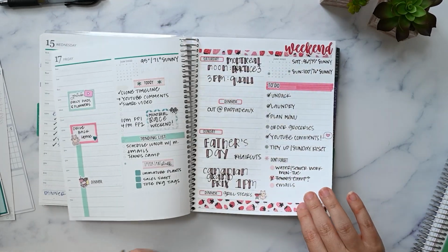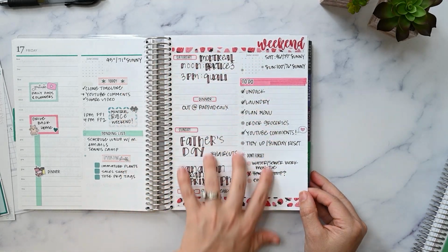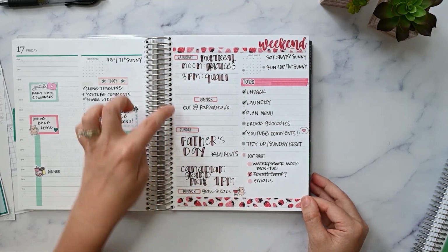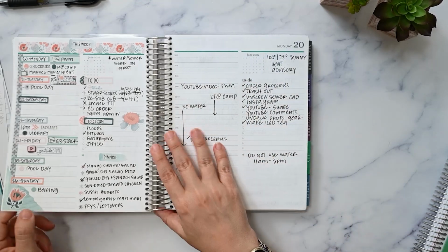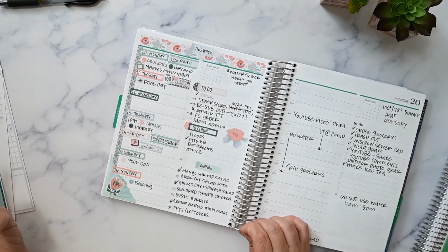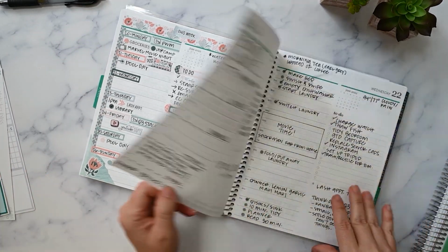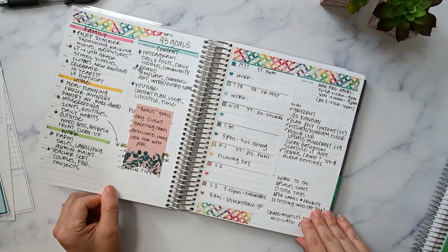And I think I'm coming up to, okay, here. No, it's the next week. So here, again, it's just a weekend page. I had Saturday and Sunday, and just kind of like a weekend to-do list, and then another weekly overview. This was, again, just using some leftover stickers from a kit. And then we get to here.